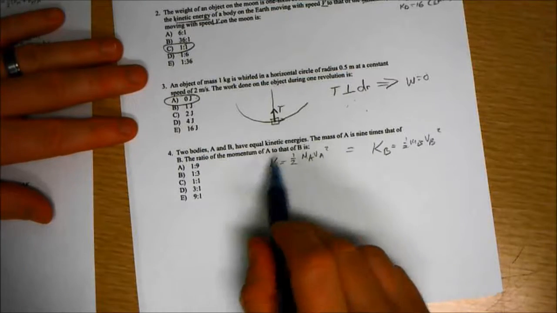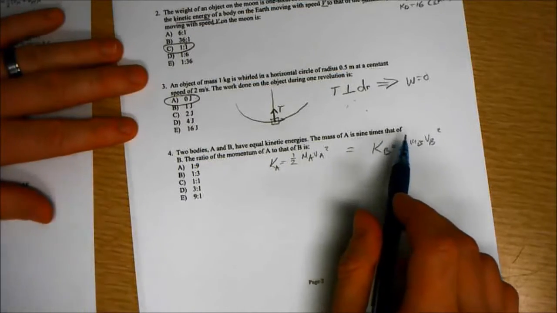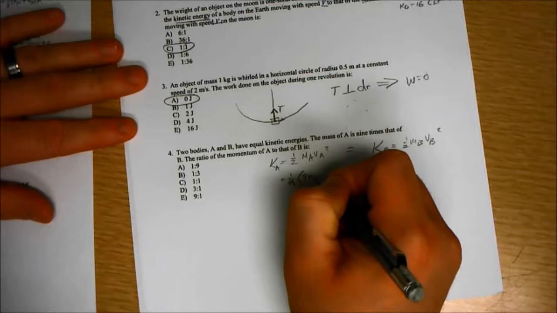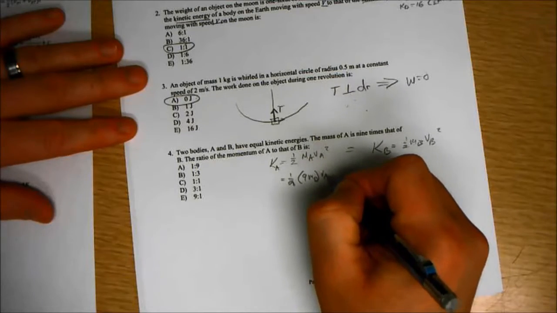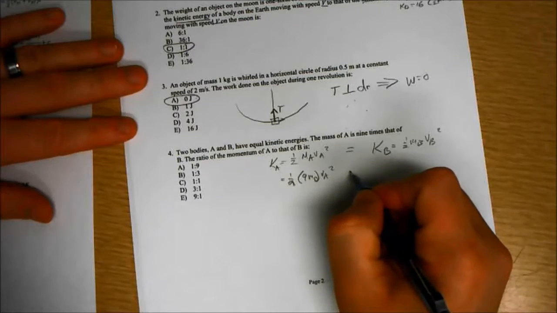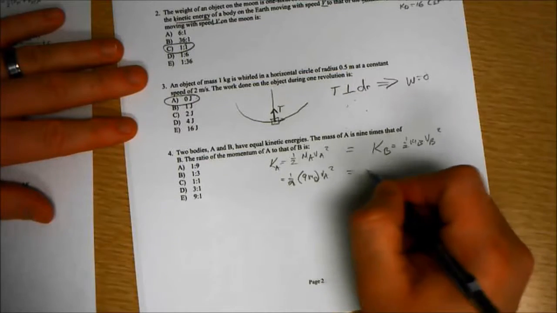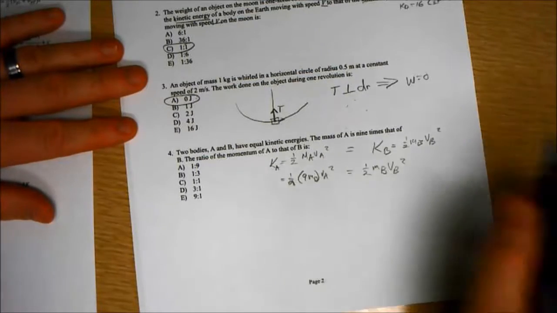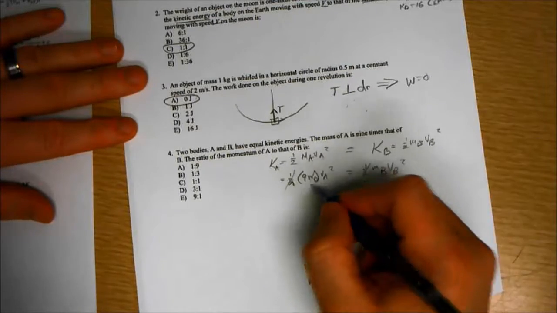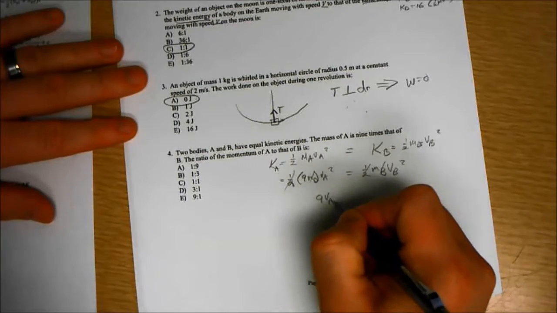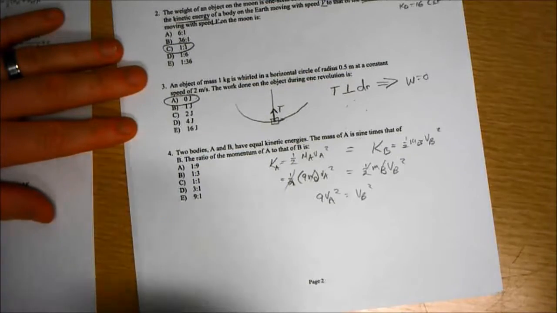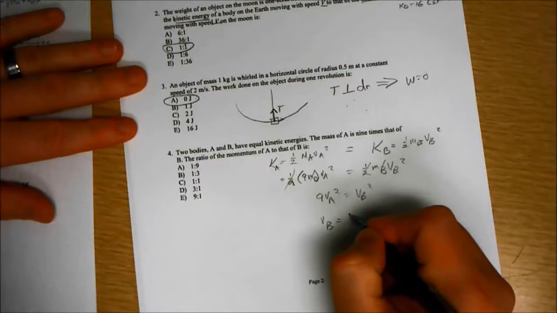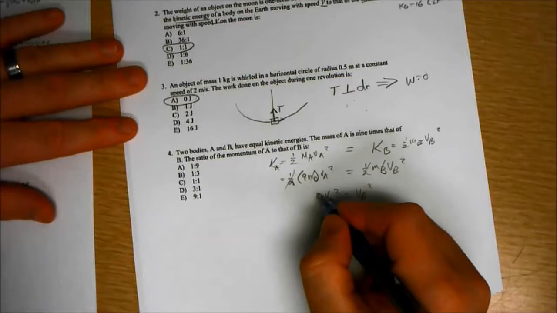The mass of A is 9 times that of B, so this equals 1/2 9 MB VA squared, and this equals 1/2 MB VB squared. The 1/2s cancel, the MBs cancel, so you get 9 VA squared equals VB squared. So we can say VB equals 3VA because I'll take the square root of each side.